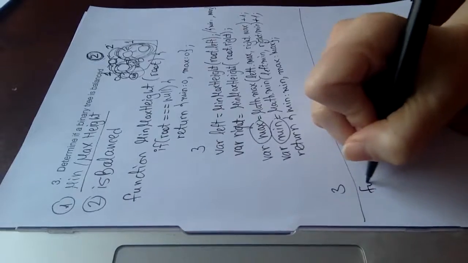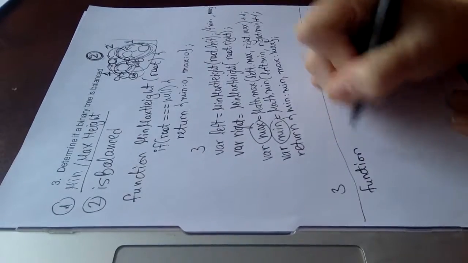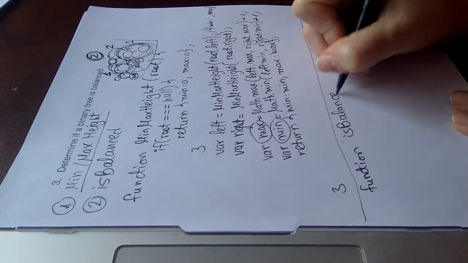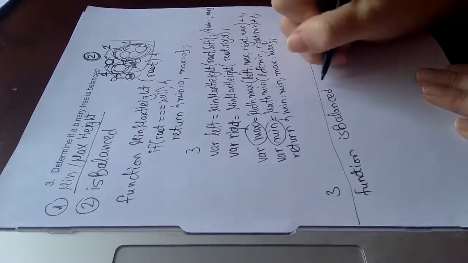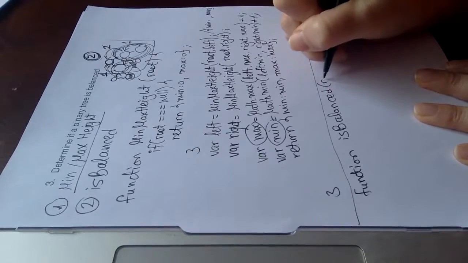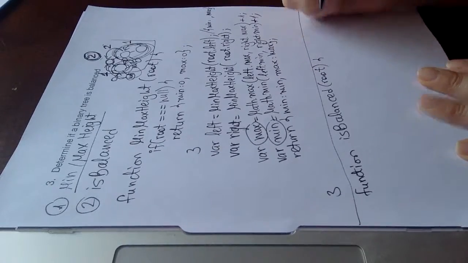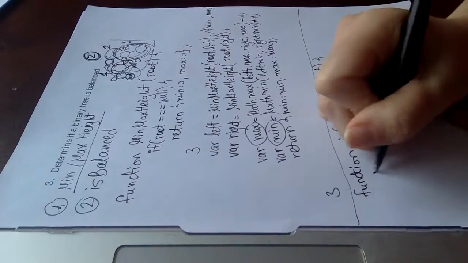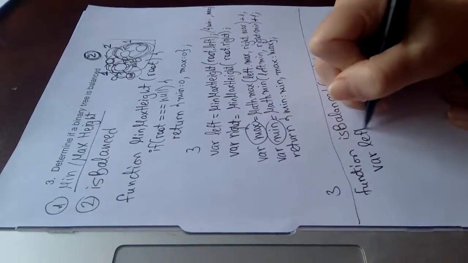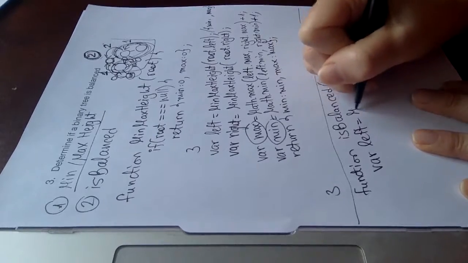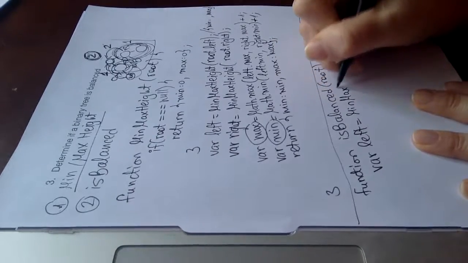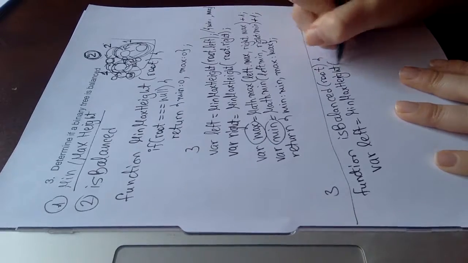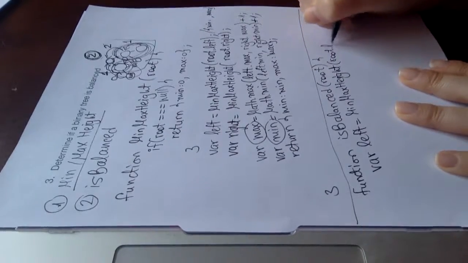So I will have a function I will call isBalanced. It will return true or false. It will receive my root, and I will use my minMaxHeight in this function. So I will have my var left equal to minMaxHeight on root.left.